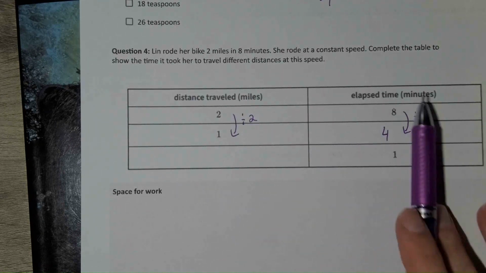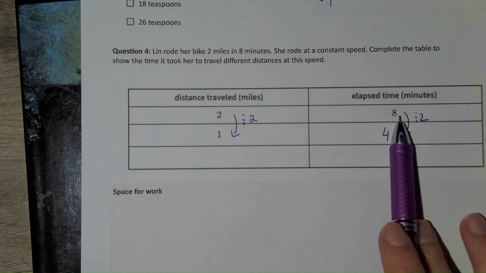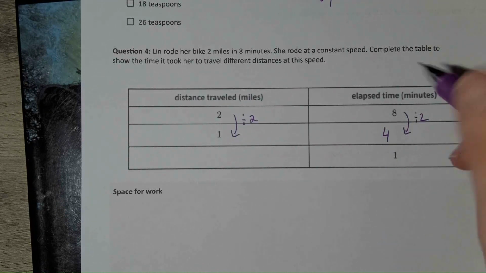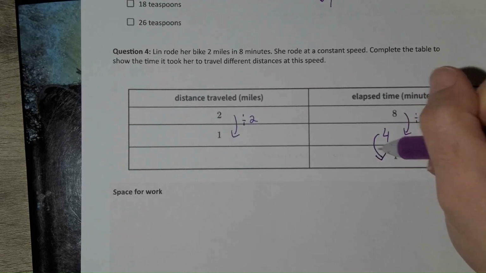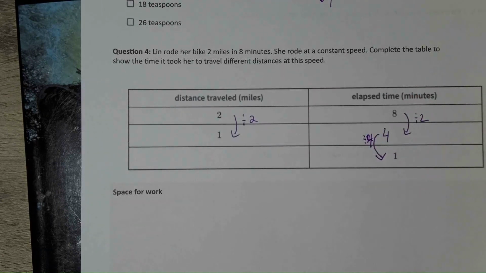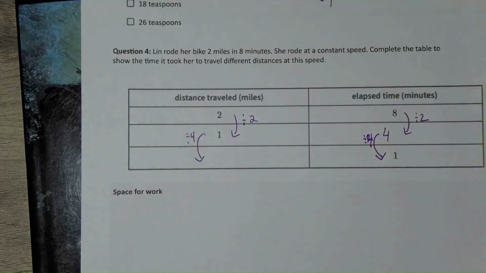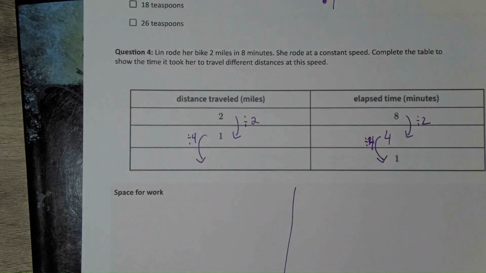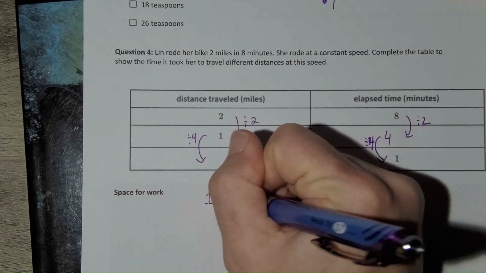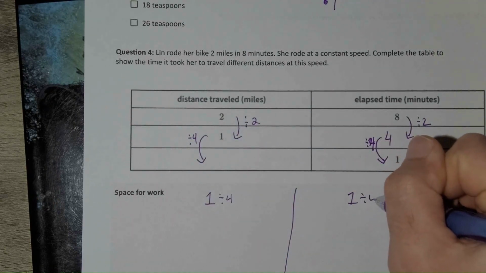But now we have elapsed time. We have from 4 minutes to 1 minute. And so you could either use the 8 or the 4 to get here, but we can do 4 divided by 4 or times 1/4. 4 divided by 4 to get to 1, which means we do 1 divided by 4. And now there's 2 ways to do this. So we have 1 divided by 4, and there's 2 methods you could have done here.